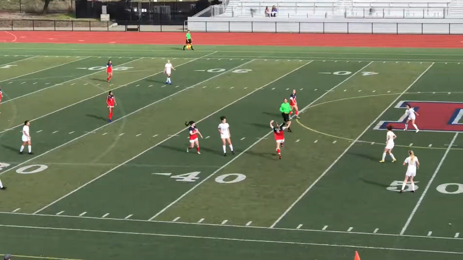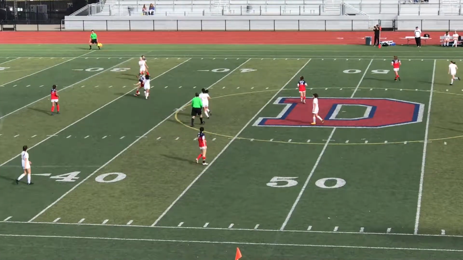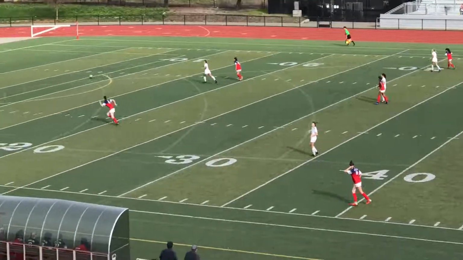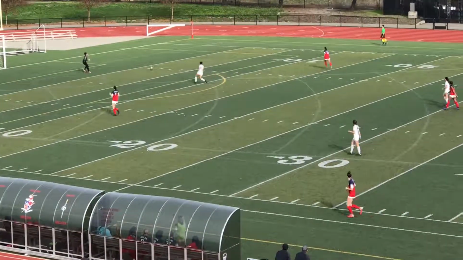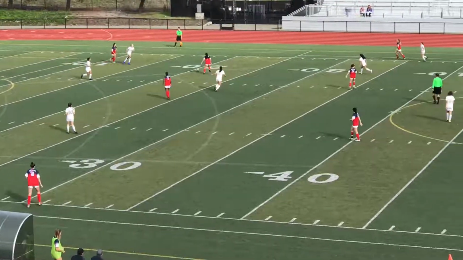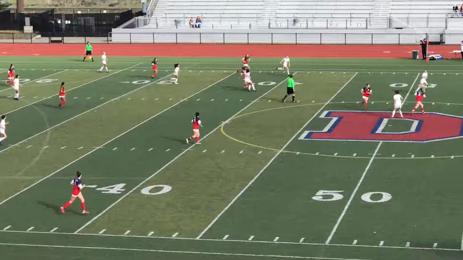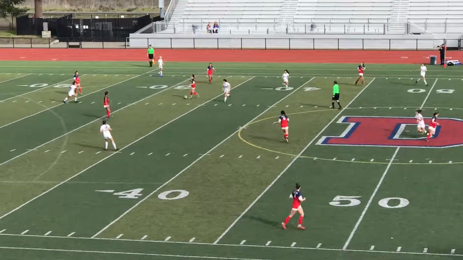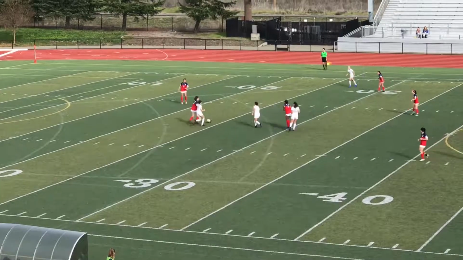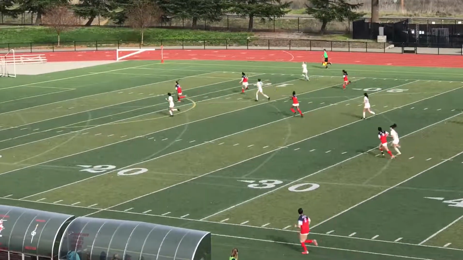Dublin High with the punt. That drops to Dublin High. Dublin High still trying to control it, sending it back. Now all the way back to the keeper again. Back outside. Up the far sideline. Up into the middle. Now to the outside. And that's Windsor taking that ball away.